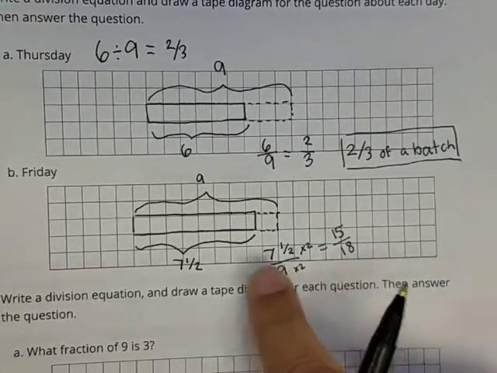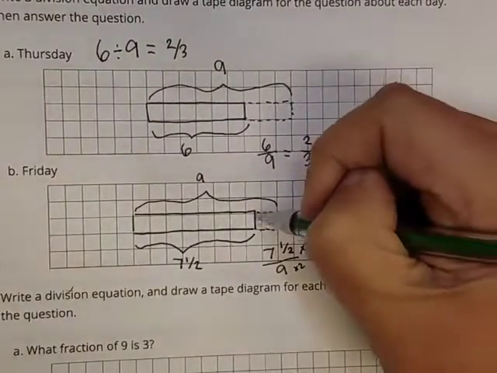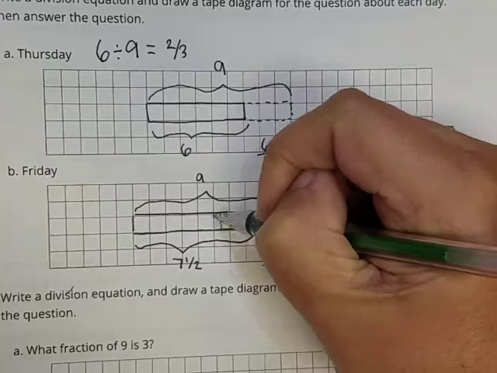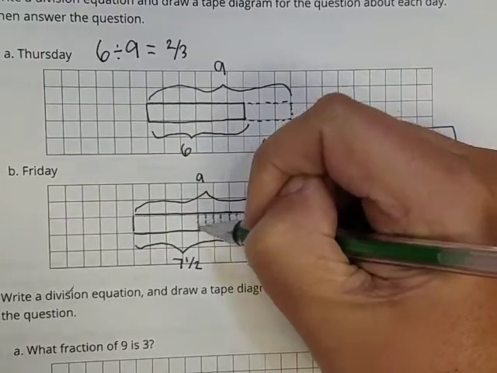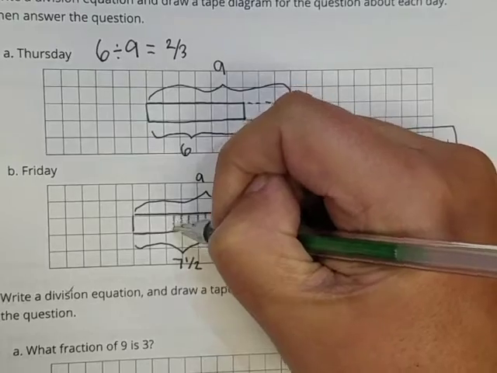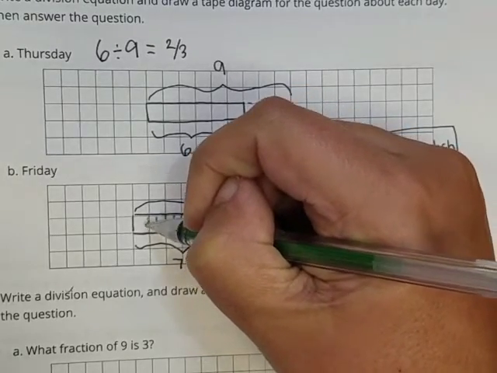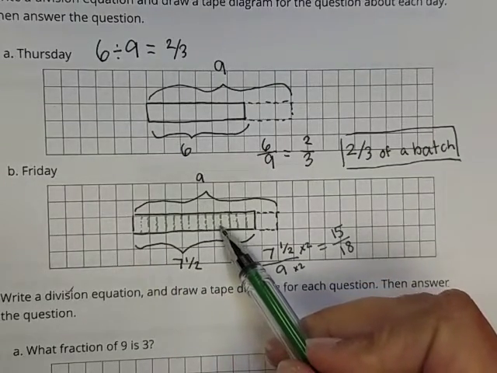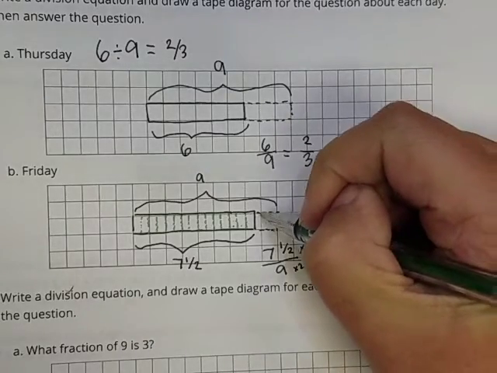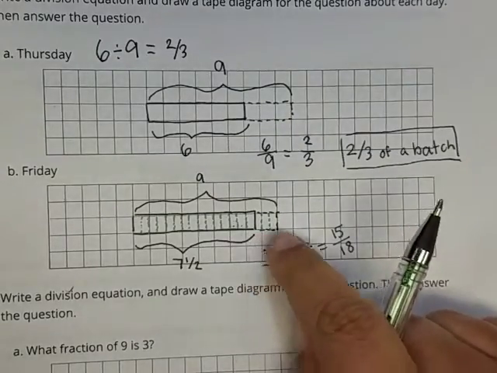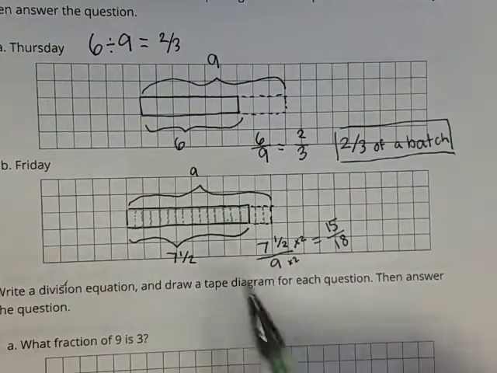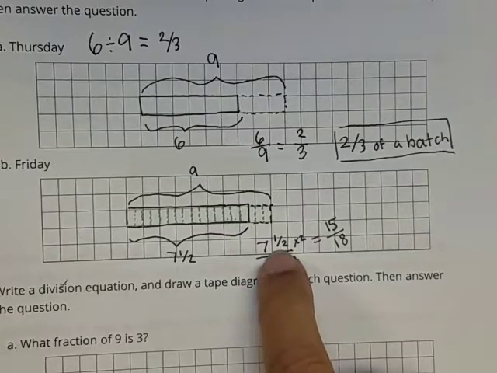Now, how I could have shown 15 out of 18 is I could have done this. I'm going to try to use a different color. Because I have this half piece here, I could have just cut everybody in half and then counted all my halves. So 1, 2, 3, 4, 5, 6, 7, 8, 9, 10, 11, 12, 13, 14, 15 out of 16, 17, 18. So that's where you get the 15 out of 18 if you break them into half-size pieces, so that way you don't have a fraction within a fraction.